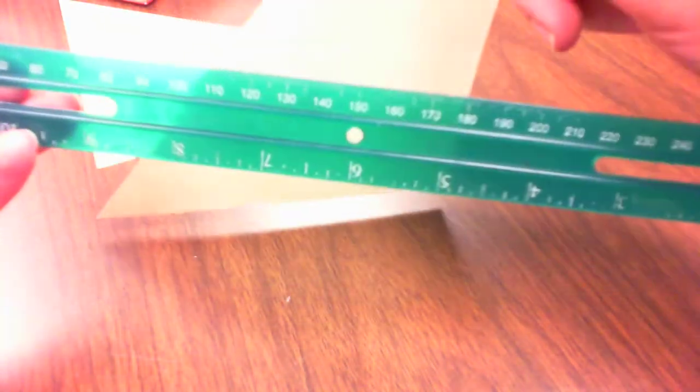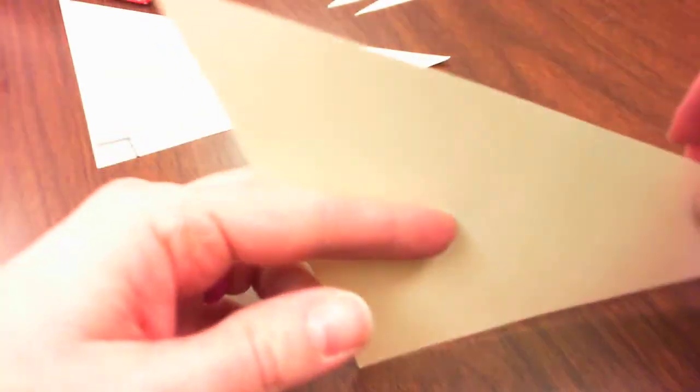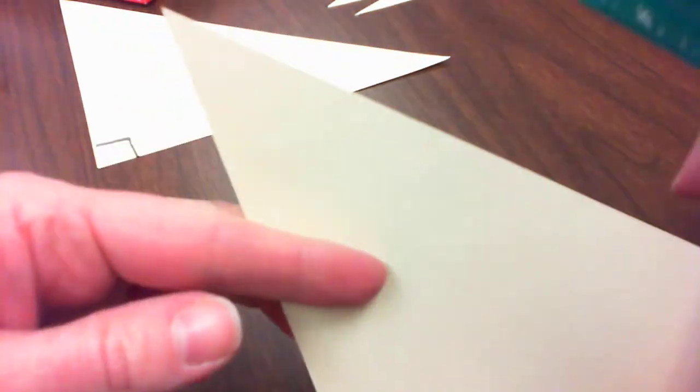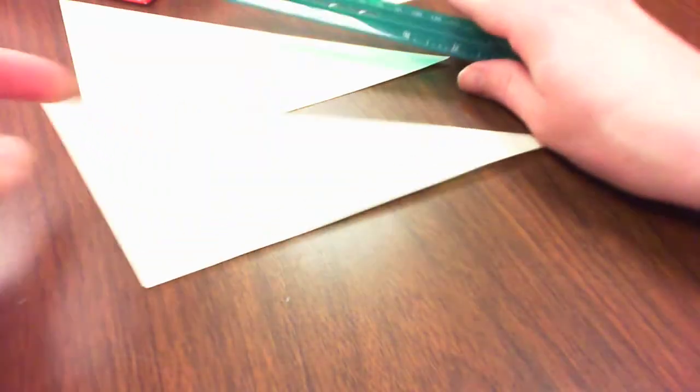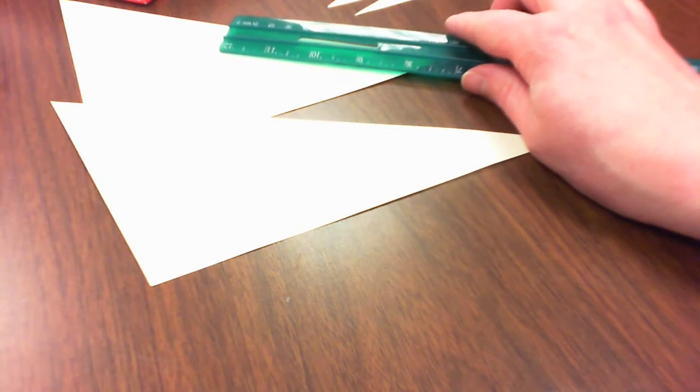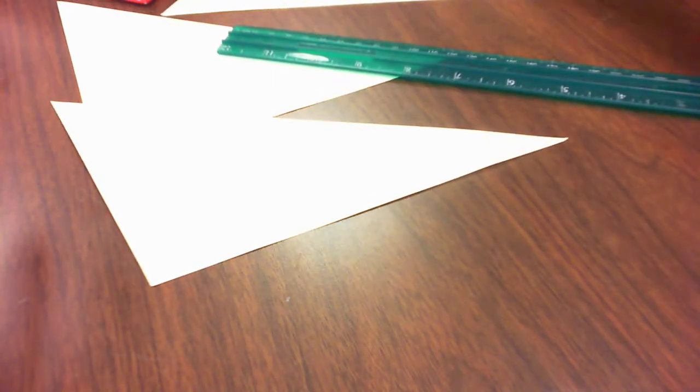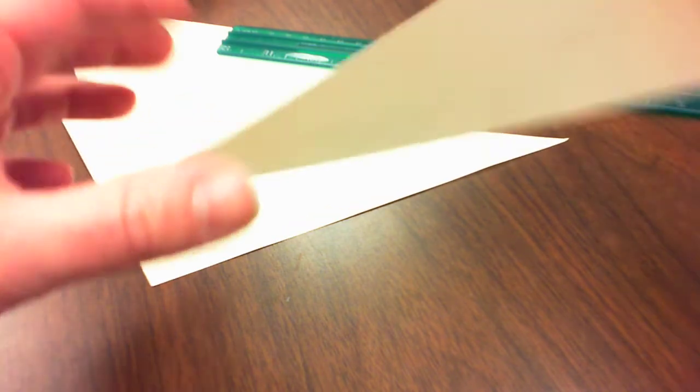And then if I use that other triangle I had before, it's a little too big. Let's see if there's another one. This one, you should be able to see this one.